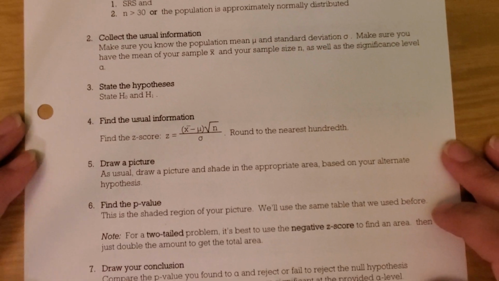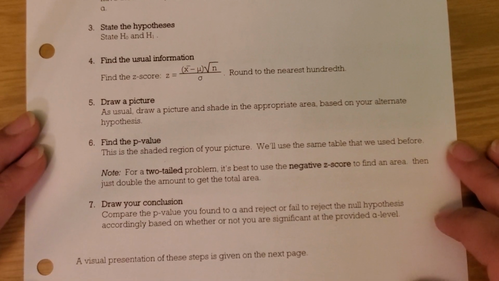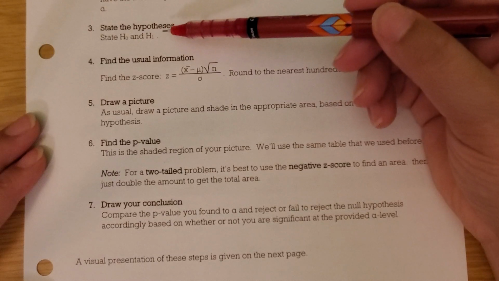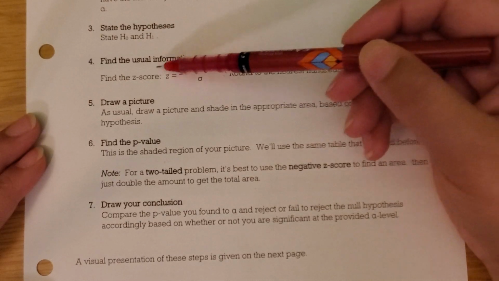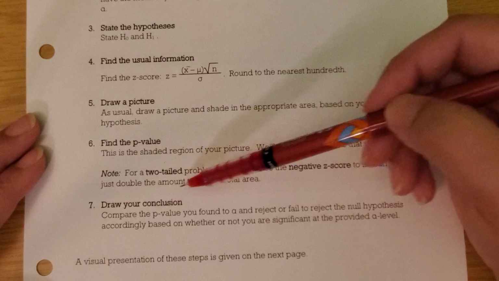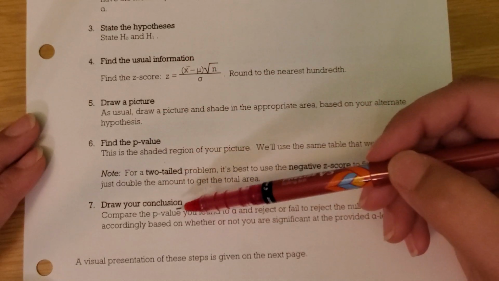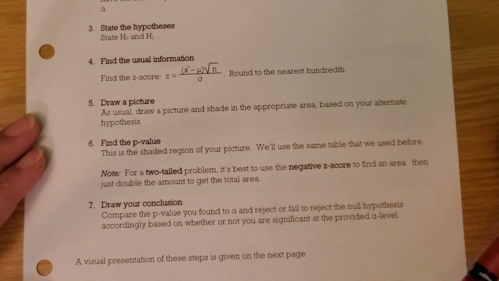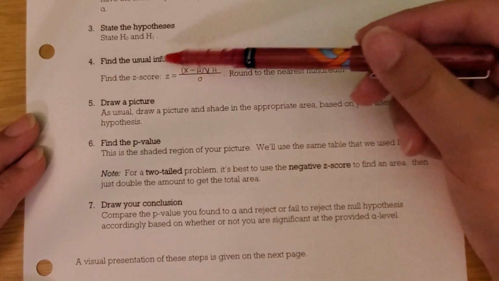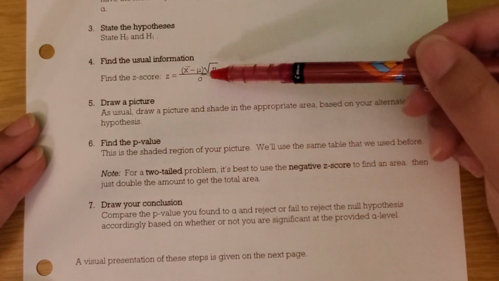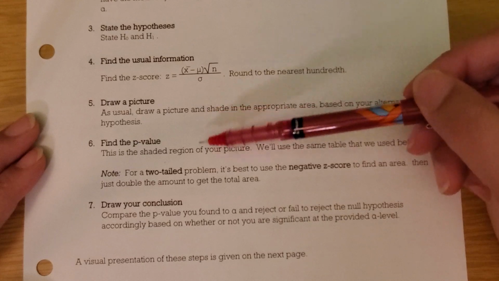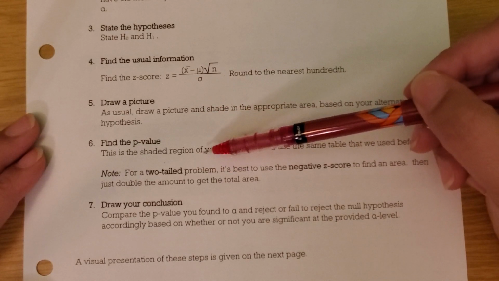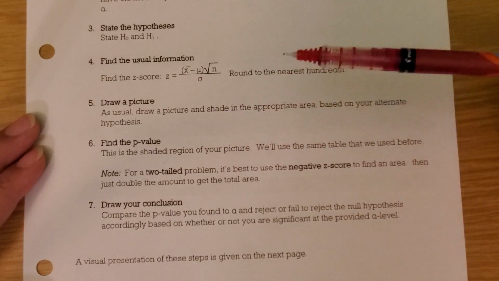Then we get into the work here. So we basically have stating our null and our alternate hypotheses, a forwards central limit theorem problem, and then stating our conclusion by comparing the p-value to alpha. And as part of that forwards central limit theorem problem, we're going to find a z-score, draw a picture, and then get our p-value. And the p-value is just the proportion, percent, or probability that we've found before.